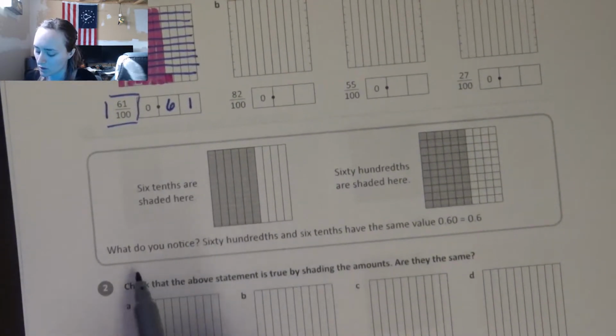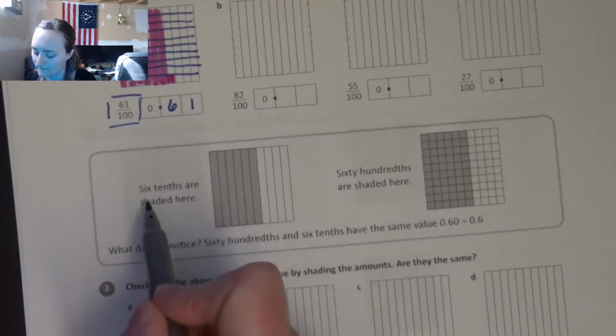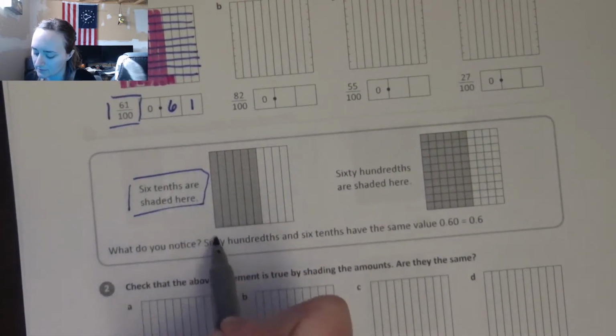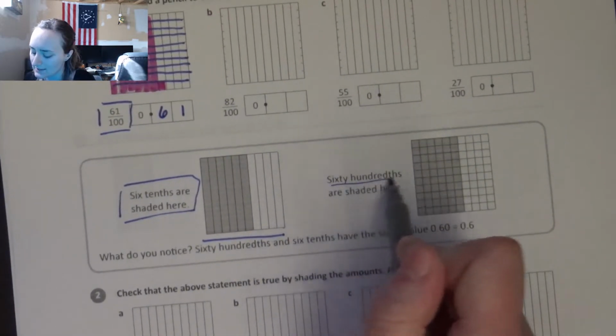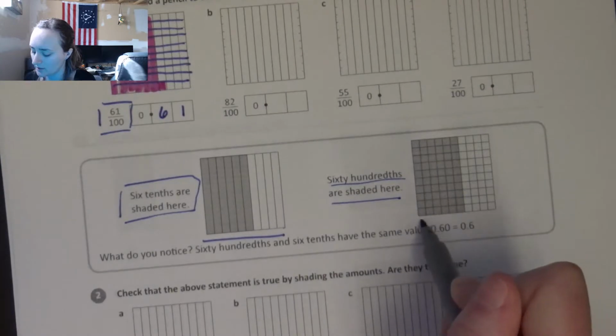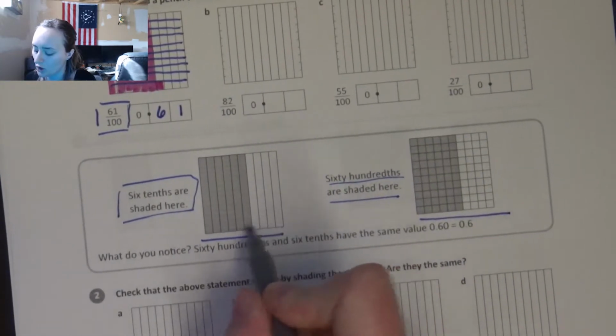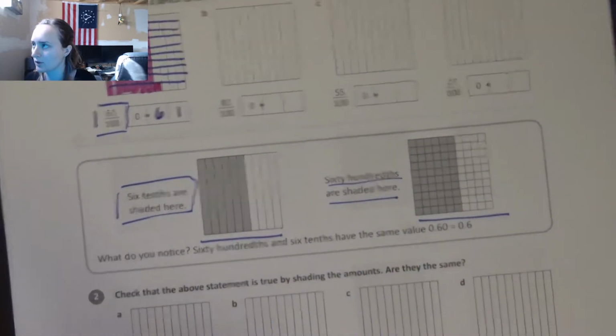So, I want you to notice something here. This one is 6 tenths. That's how much is shaded in this square. 60 hundredths are shaded here. That's how much is shaded there. What do you notice about these two?